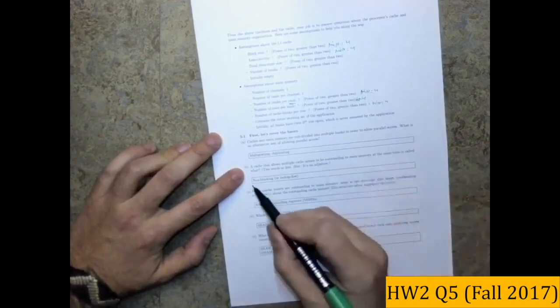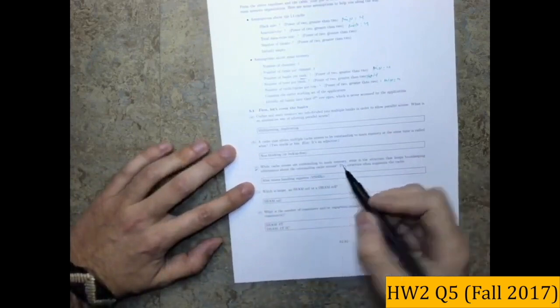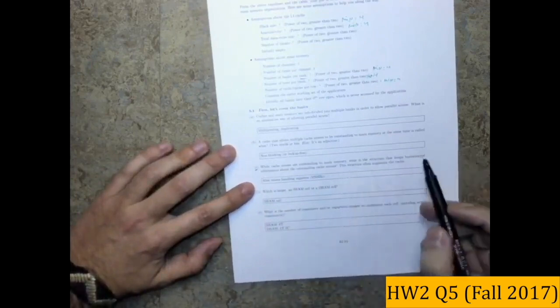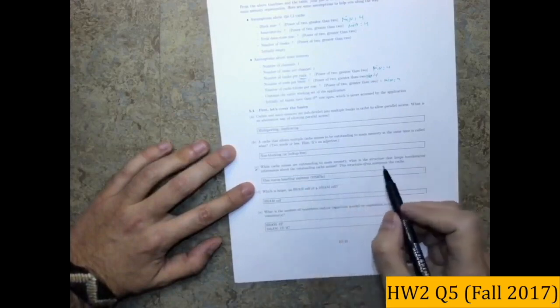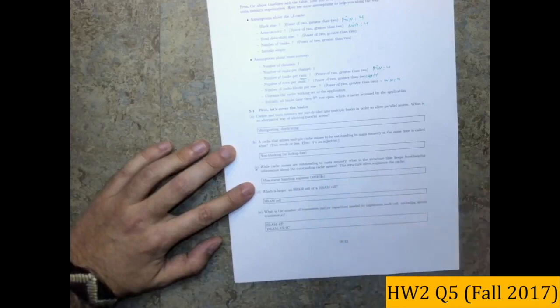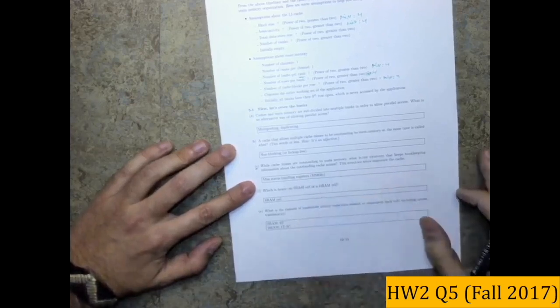The answer is non-blocking or lockup-free. Question C: while cache misses are outstanding to main memory, what is the structure that keeps bookkeeping information about the outstanding cache misses? This structure often augments the cache, and the answer is miss status handling registers.